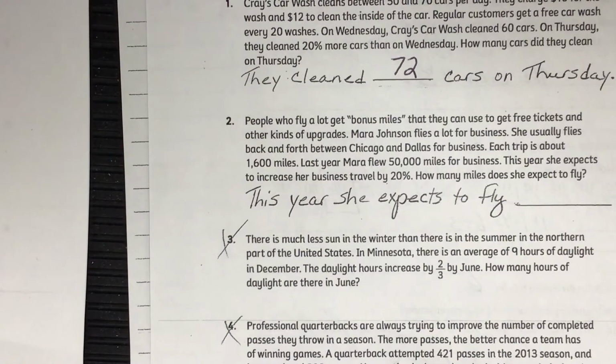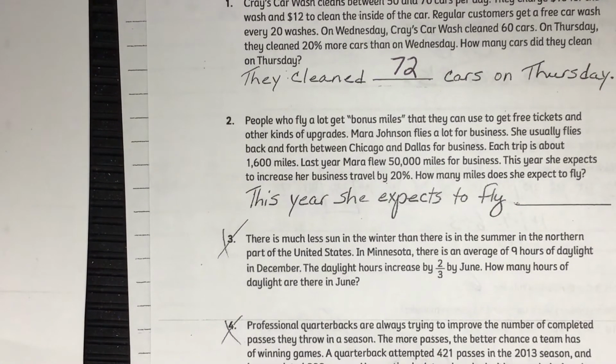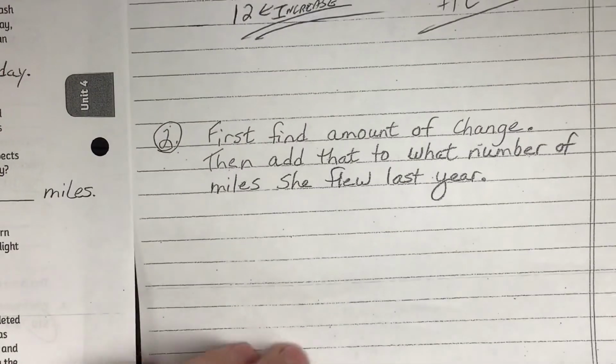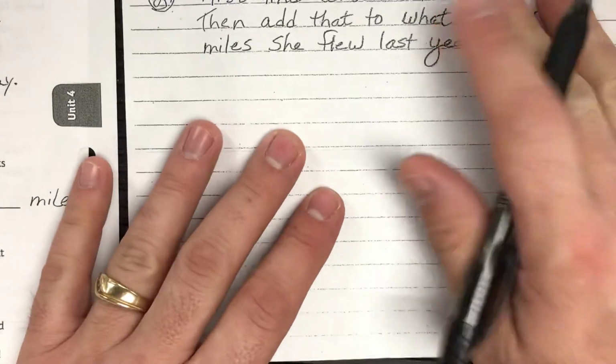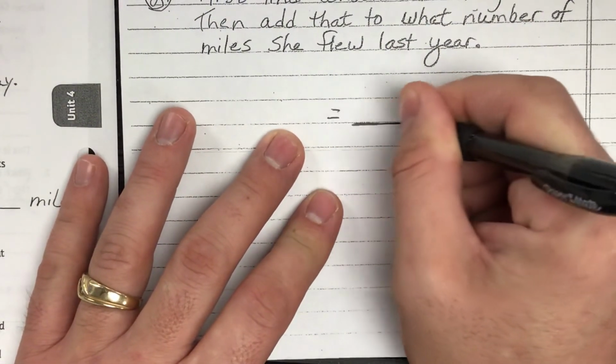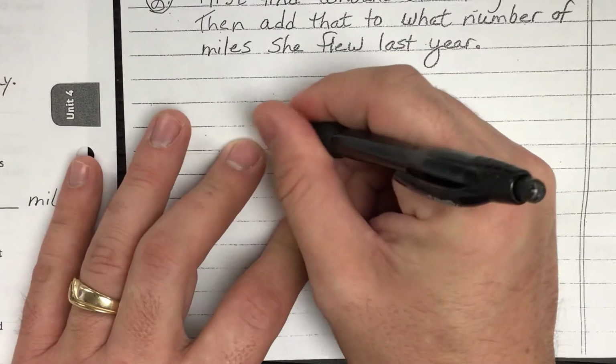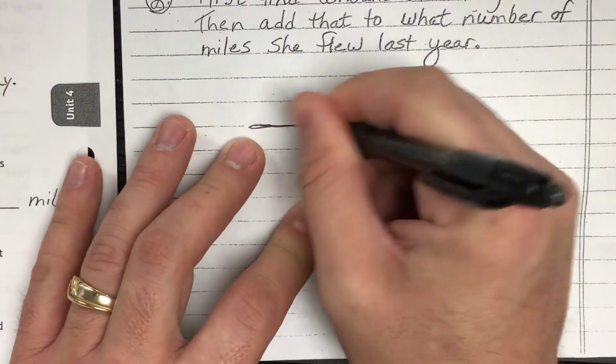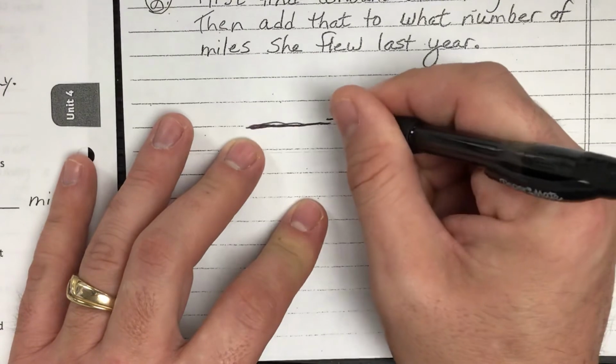All right, number 2, final question. Emmett, read it, please. People who fly a lot get bonus miles that they can use to get free tickets and other kinds of upgrades. Mara Johnson flies a lot for business. She usually flies back and forth between Chicago and Dallas for business.